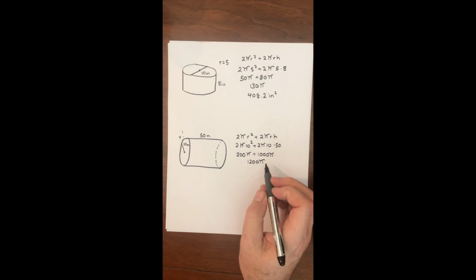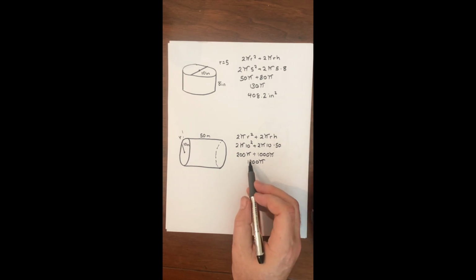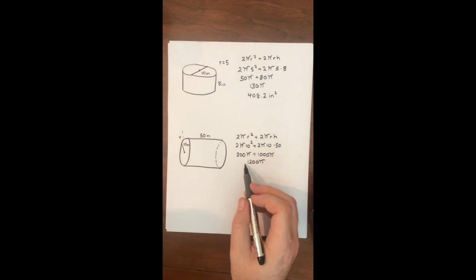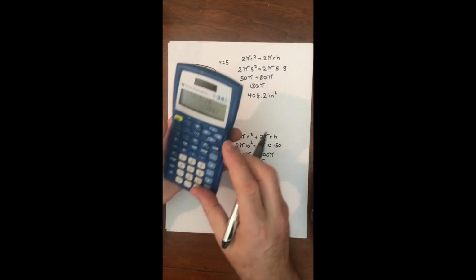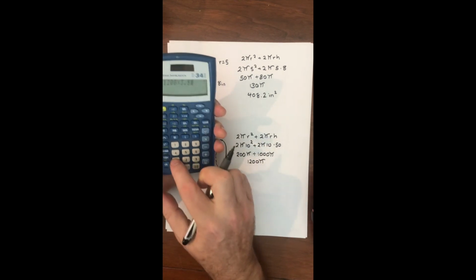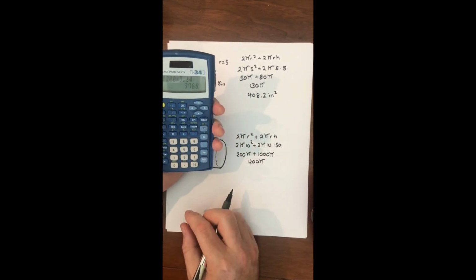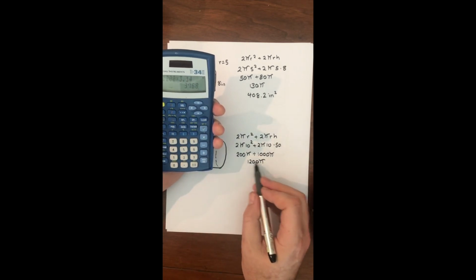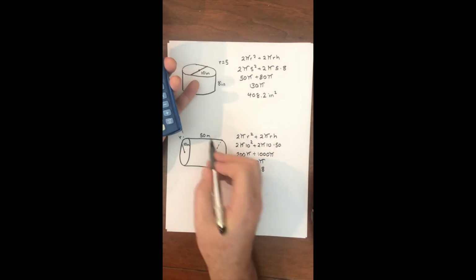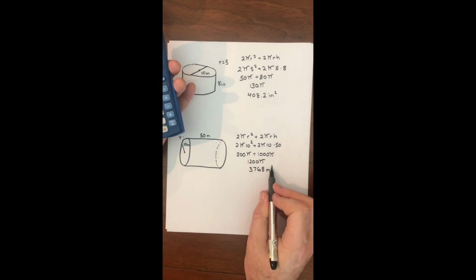Okay. So again, I can estimate. I know 12 times 3 is 36, right? So 3,600 pi, something around that. It's going to be bigger than that, but around 3,600 would be a good estimate. And I can make sure my calculations are put into the calculator correctly. 3,768. Yep, bigger than 3,600, but around there. Then I got to put the measurement tag of meters and square it.